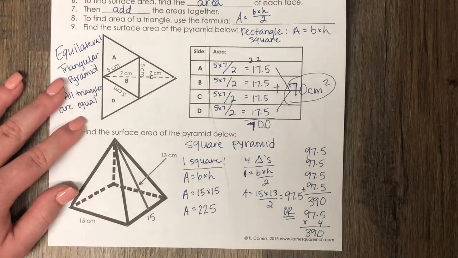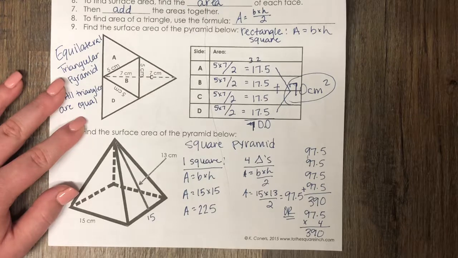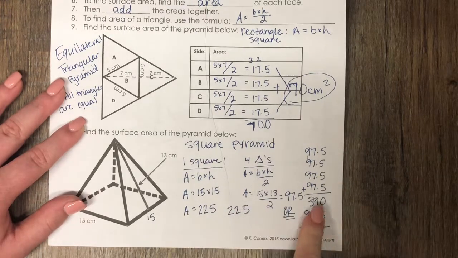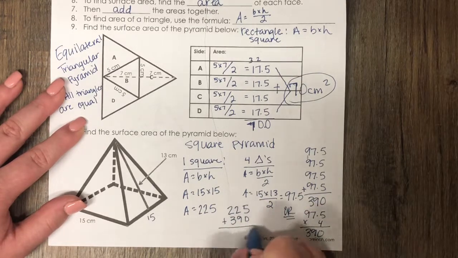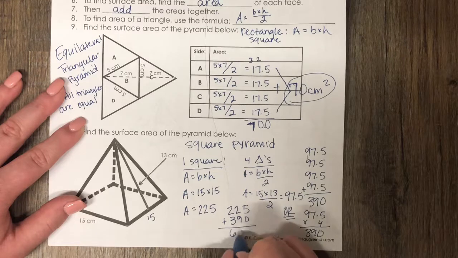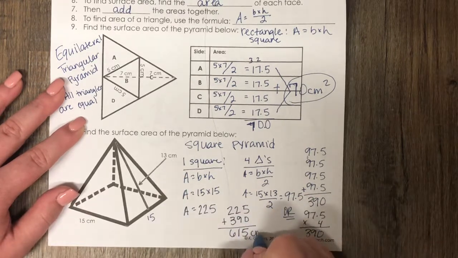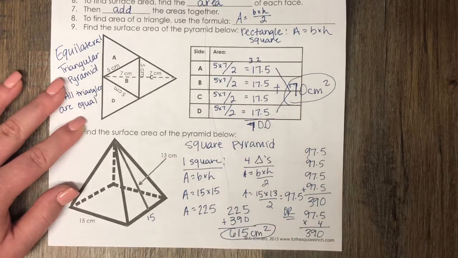Okay? So now the last thing to do is once you find the area, you add the total areas together. So you should add 225 and the total for all 4 triangles to get a total surface area of 615, and then we're measuring in centimeters, so centimeters squared. And that's really all there is to it.